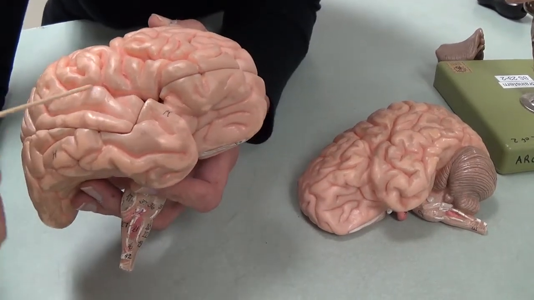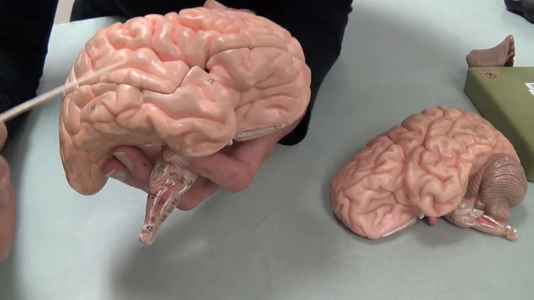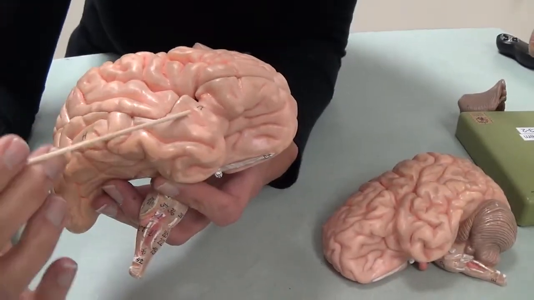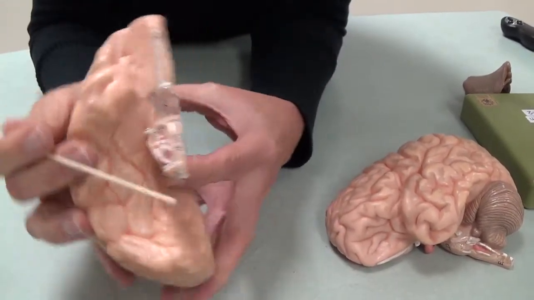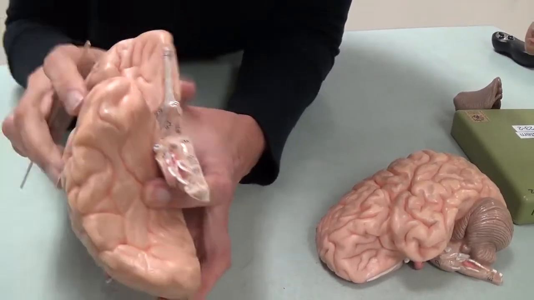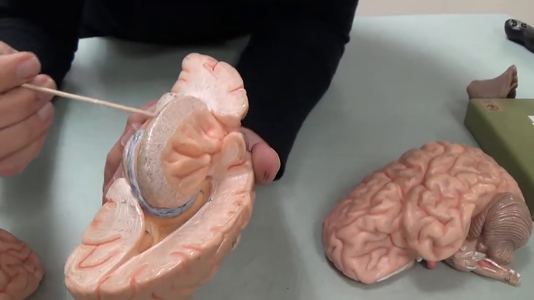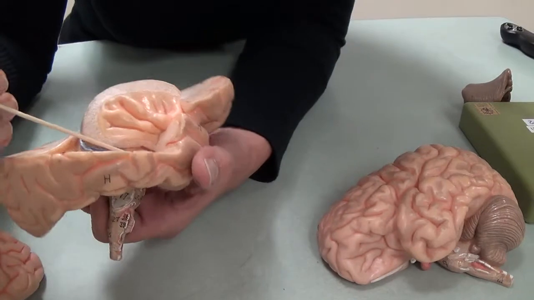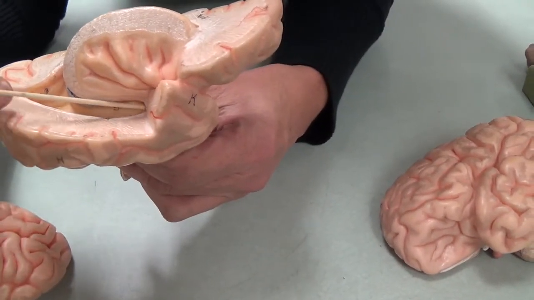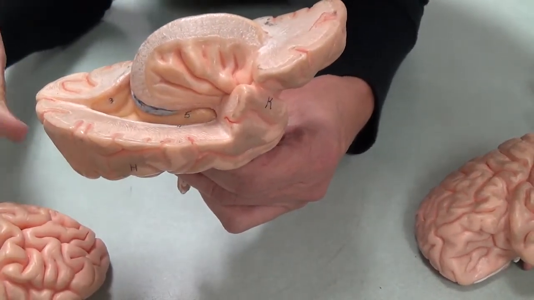Lateral sulcus and temporal lobe. Right here would be the primary auditory area where we process sound, and its association area where we recognize not what the words mean, but what the sounds are and where they are coming from. Also inside the temporal lobe, in this region right here, we would have the hippocampus. And we can see the hippocampus if we pull this up. We're looking at the lateral ventricle. And so down in the temporal lobe, we have the inferior horn of the lateral ventricle and the hippocampus. So that, as a structure, we associate with the temporal lobe.